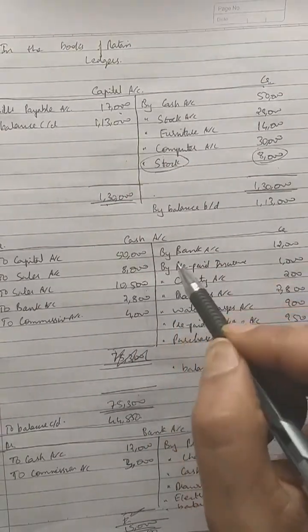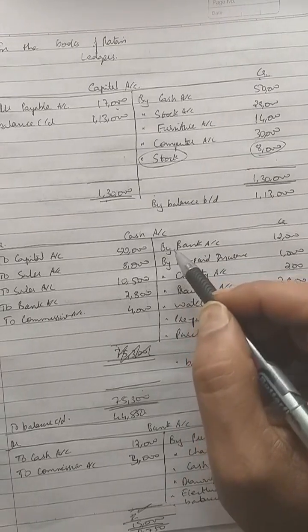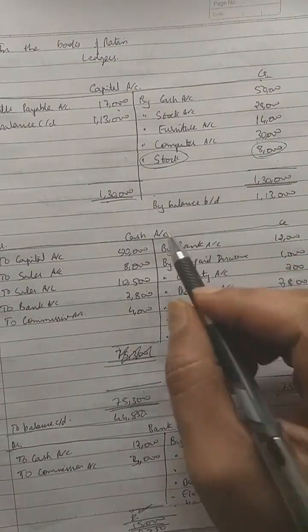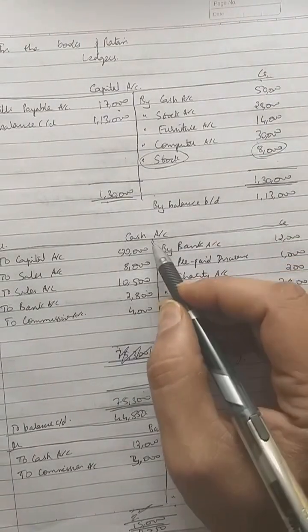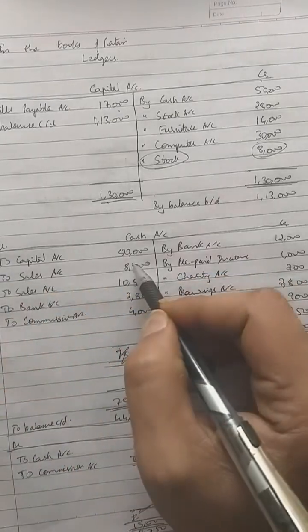Now come to cash account. Now see the journal entries. I am considering only the cash. So the first one is cash account debit to capital account. Cash account has been debited, so come to cash account, come to debit side, to capital account 50,000.